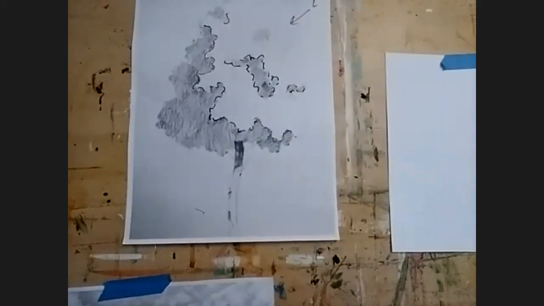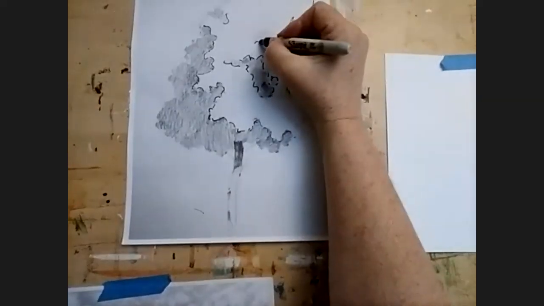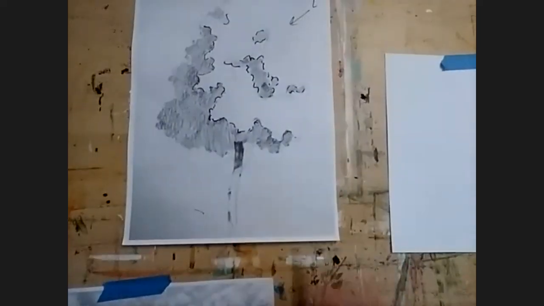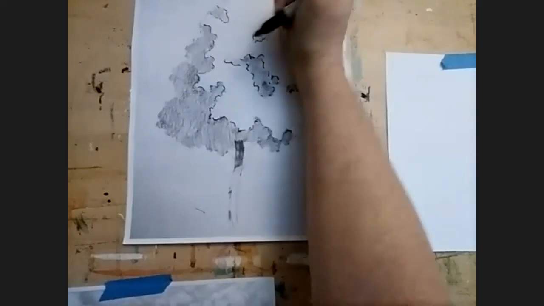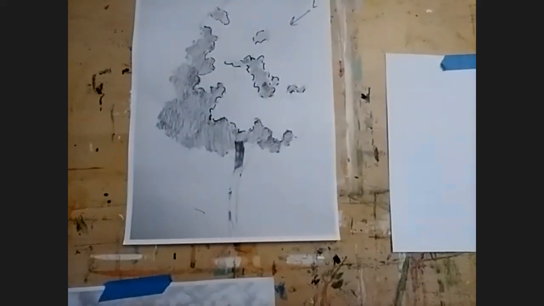It might be different for different trees. We're going to do an oak this week. Then we're going to move to evergreens because I have a lot of those around. I went looking for an oak and then I realized none of them have leaves right now, so I can't draw that.